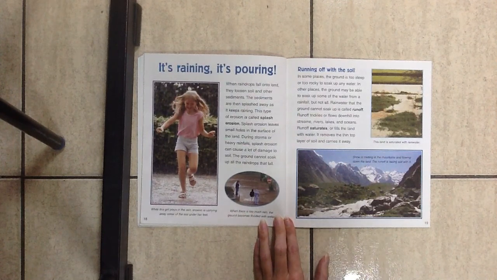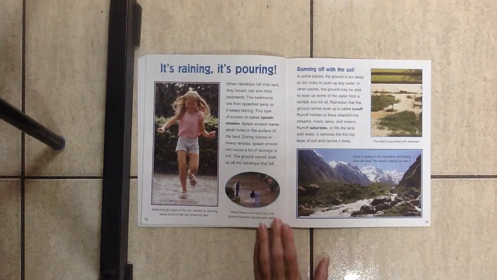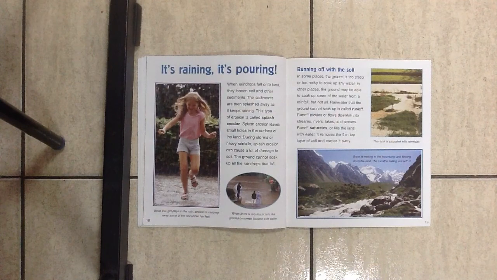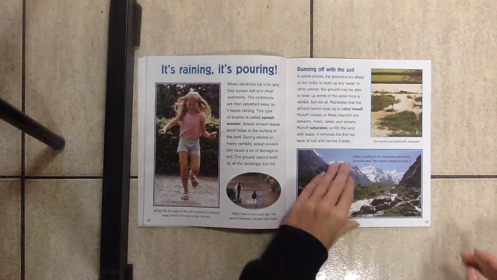In some places, the ground is too steep or too rocky to soak up any water. In other places, the ground may be able to soak up some of the water from rainfall, but not all. Rainwater that ground cannot soak up is called runoff. Runoff trickles or flows downhill into streams, rivers, lakes, and oceans. Runoff saturates or fills up the land with water. It removes the thin top layer of soil and carries it away.